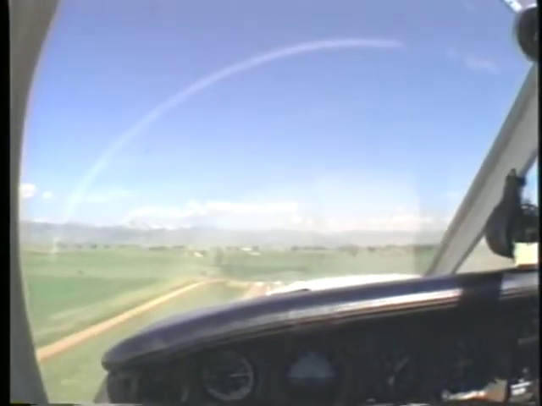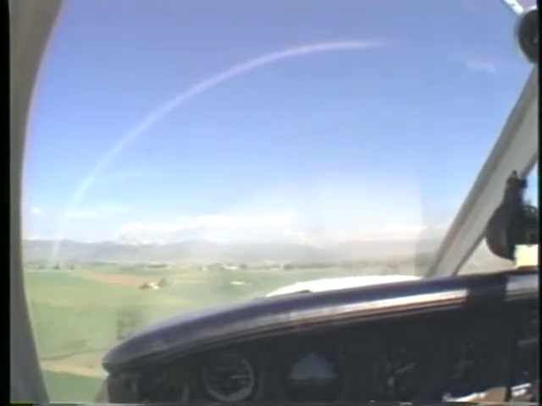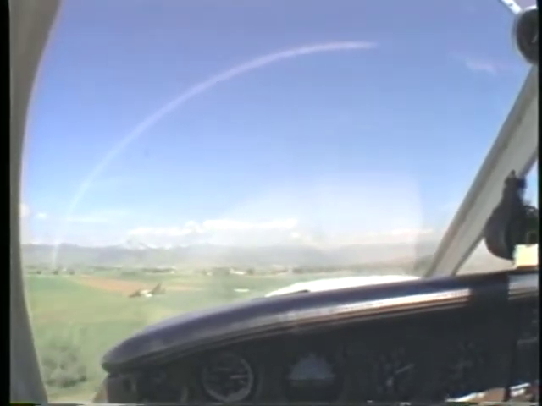As you gain experience, you will develop the ability to analyze and recover from an awkward situation and make a normal landing. But if you're ever in doubt about the outcome, a properly executed go-around is your best bet.